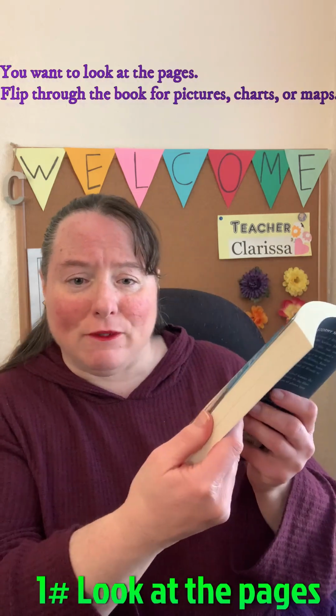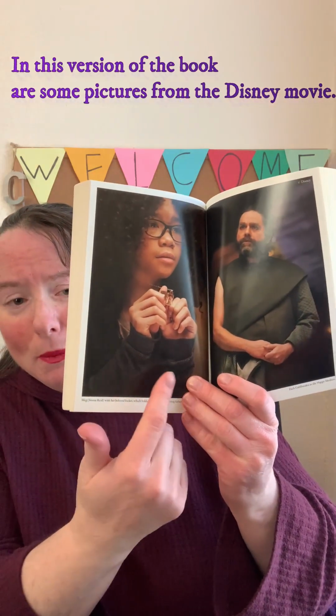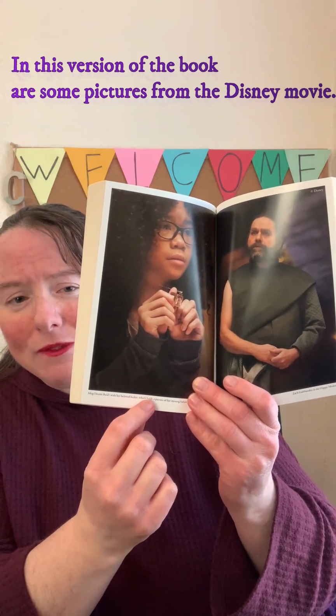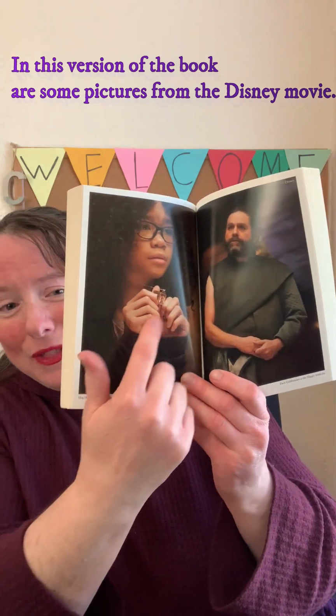And you also want to look at the pages. Flip through the book and look at the pages. You might come across pictures or not. Here, in this version of the book, we've got pictures from the movie. Disney made a movie of this book, and I'm excited to see that movie after I read the book. So there'll be pictures of the characters that they chose. So far, I can't see any more pictures than just those pictures.